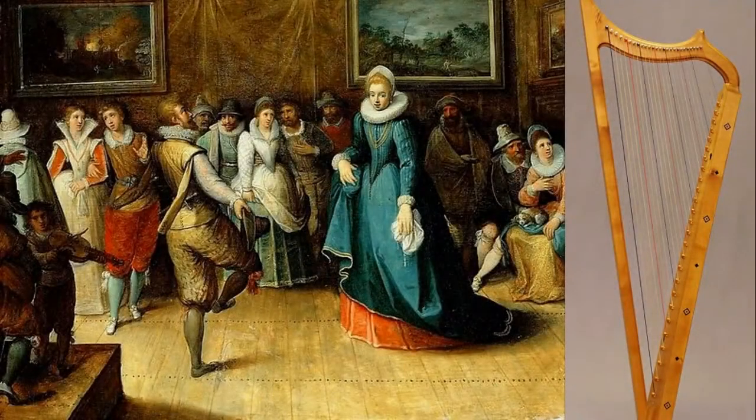As we come into the High Renaissance, an important part of the repertoire becomes dance music, the newfangled pavans and galliards.